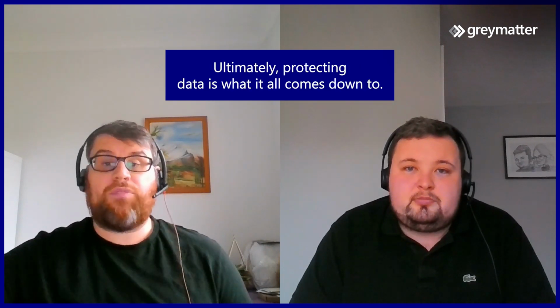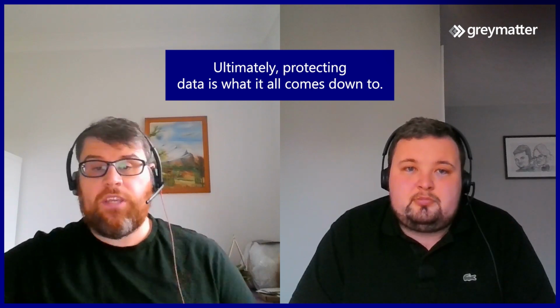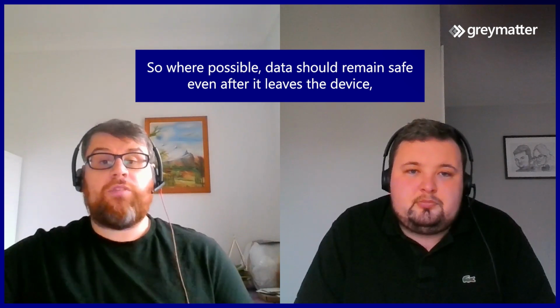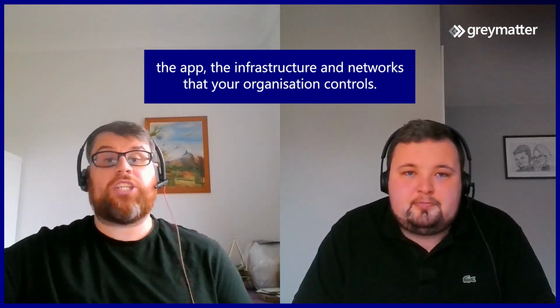Yep, absolutely right. And you can also secure data as well with Zero Trust. Ultimately, protecting data is what it all comes down to. And that's what security procedures and teams are working to do.